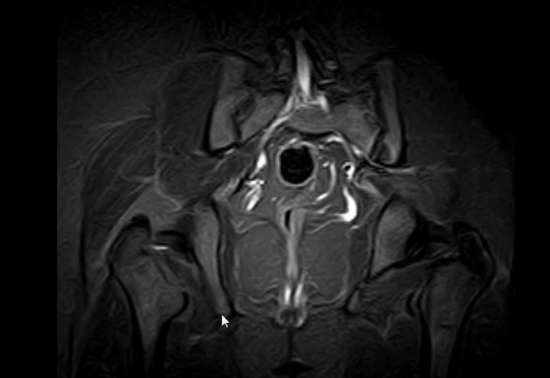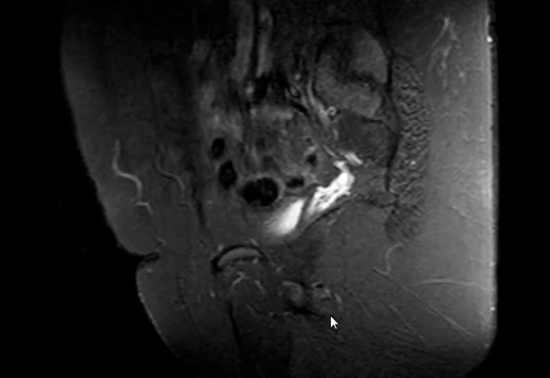Regarding the uterus, which orientation would you like to look at? Sagittal. Where is the sagittal? Is there any sagittal images here? Good.